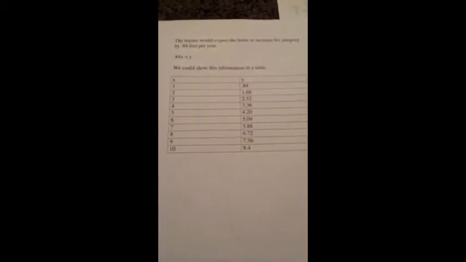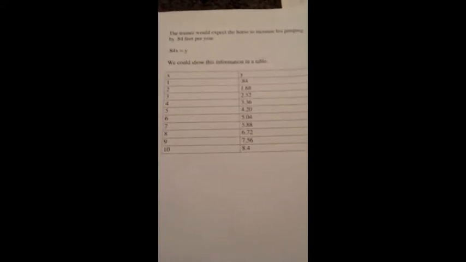So, by plugging in 1 into the x, you would get 0.84 as y. 2 would be 1.68, 3 years, 2.52, 4 years, 3.36, 5, 4.20, 6, 5.04, 7, 5.88, 8, 6.72, 9, 7.56, and 10, 8.4.